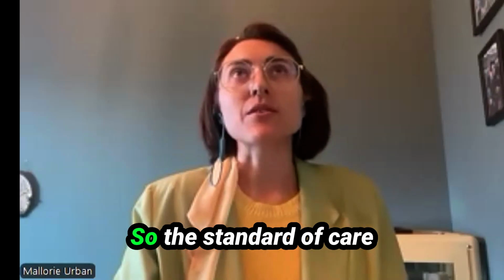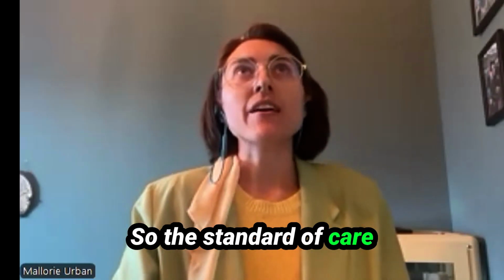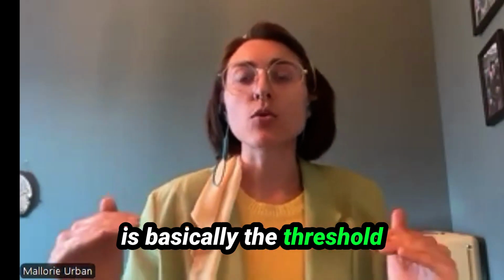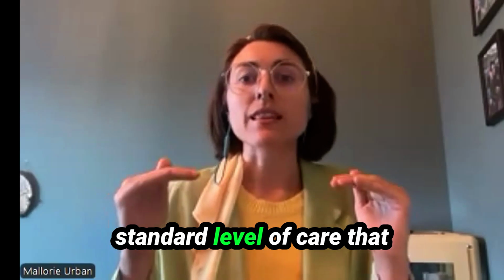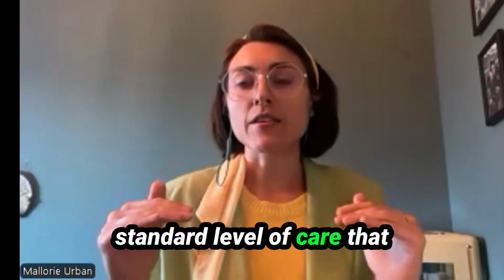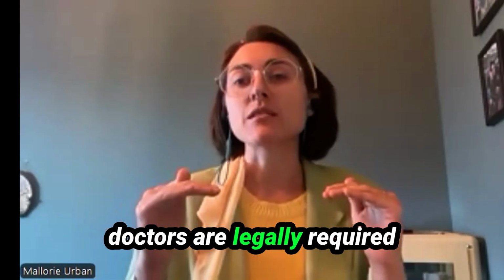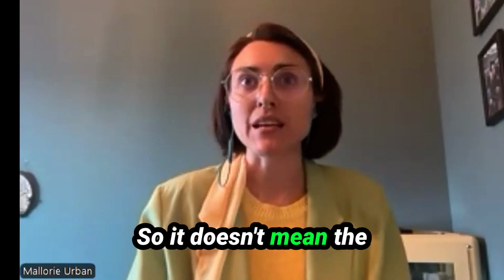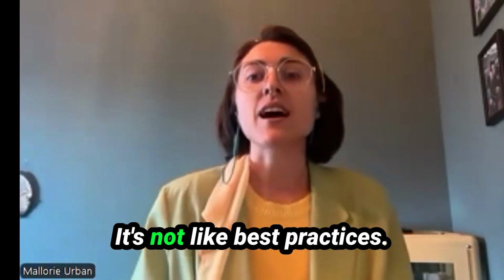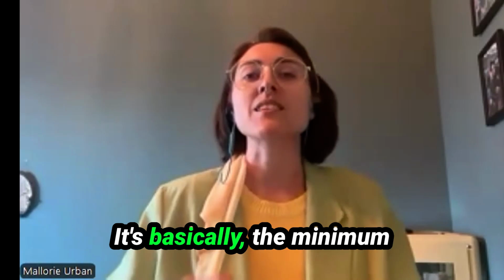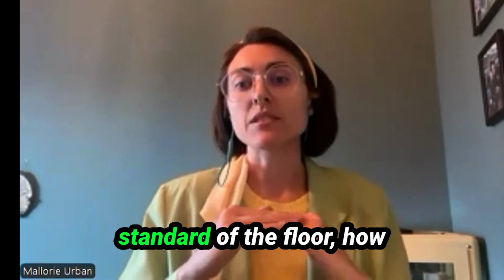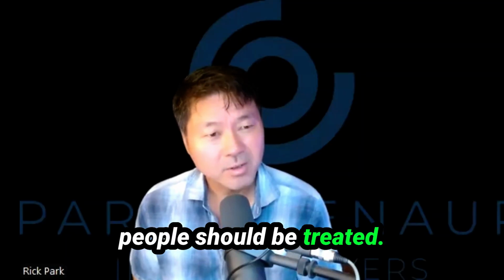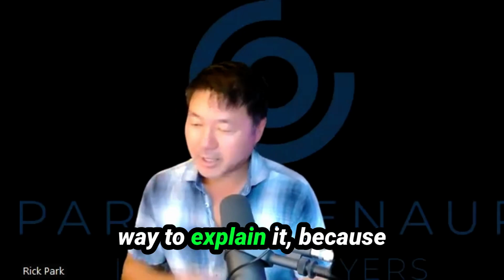Yeah, absolutely. So the standard of care is basically the threshold level of care that doctors are legally required to provide to their patients. So it doesn't mean the gold standard, right? It's not like best practices. It's basically the minimum standard, the floor, not the ceiling. Exactly.